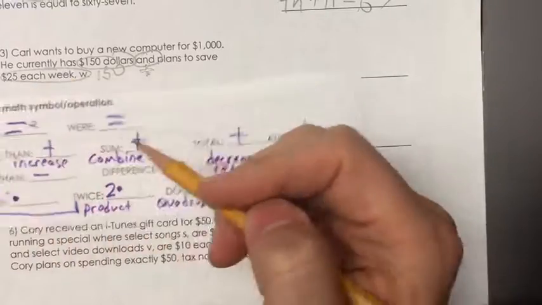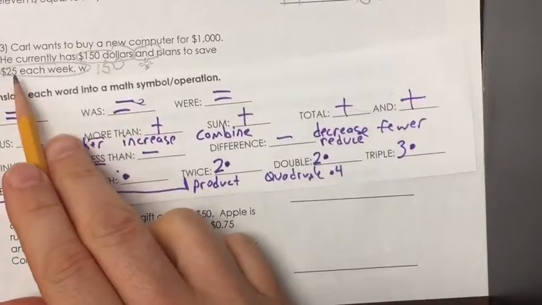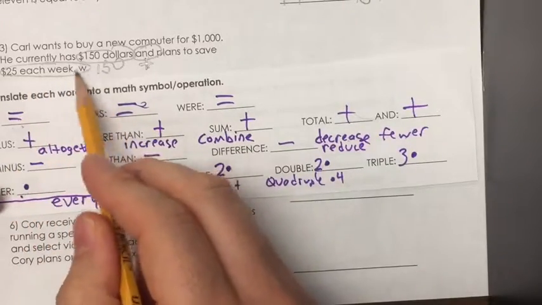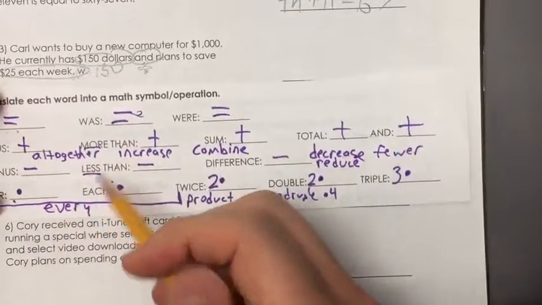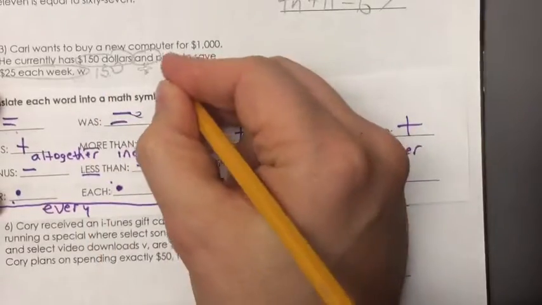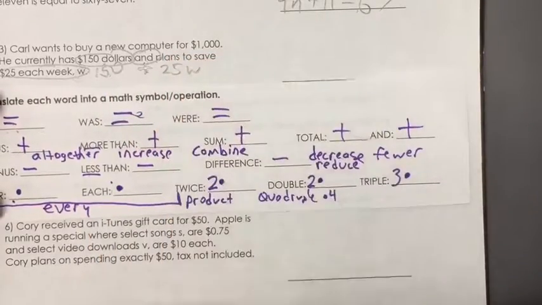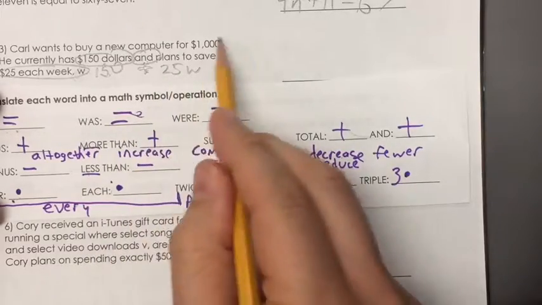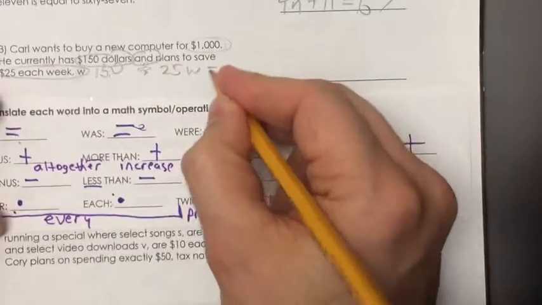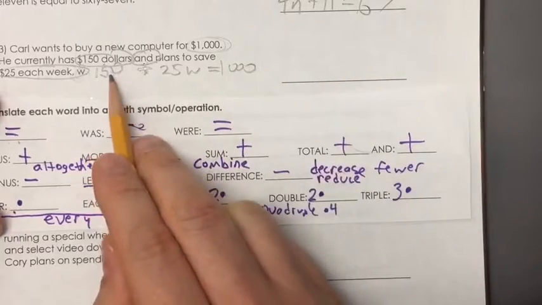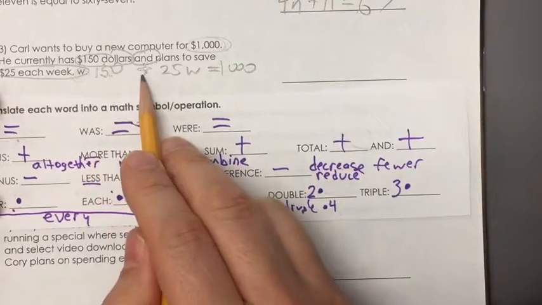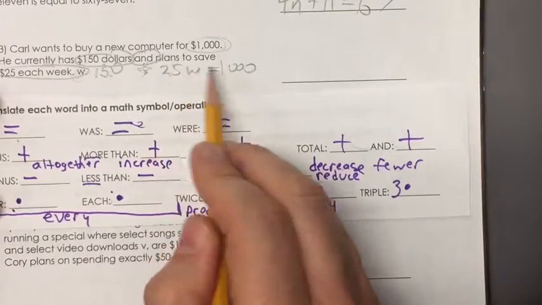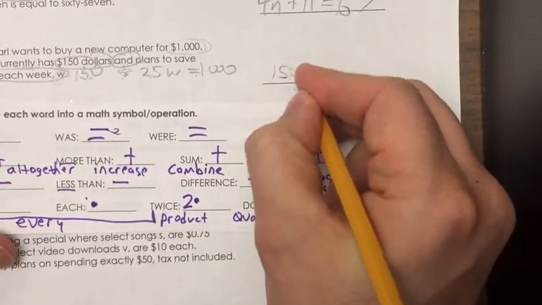$25 each week. The word "each" means multiply. You're going to multiply the 25 times the number of weeks, which we don't know, so we're going to represent it with W. 150 plus 25 times the number of weeks. Now, how much does he want this money to equal to? He wants it to equal $1,000, right? So the $150 he started with, plus the $25 a week for however many weeks, you're multiplying that, equals 1,000.